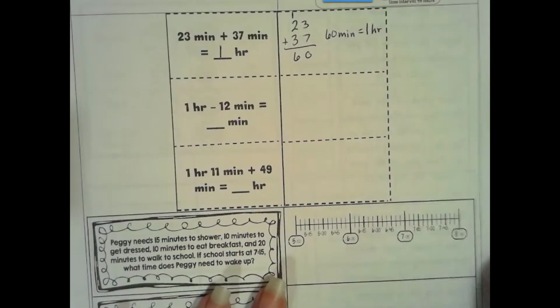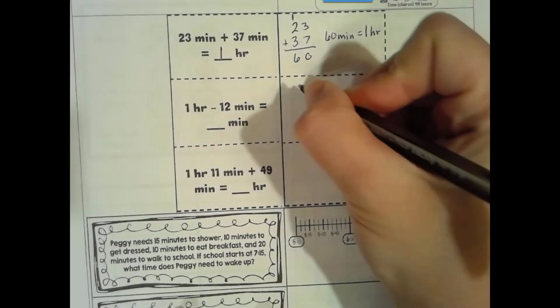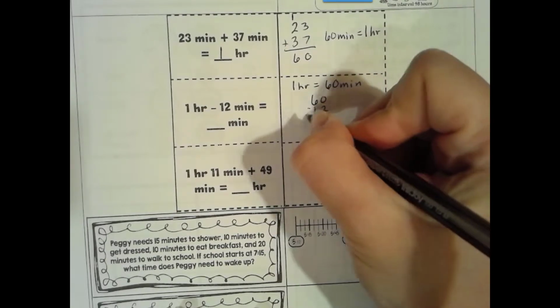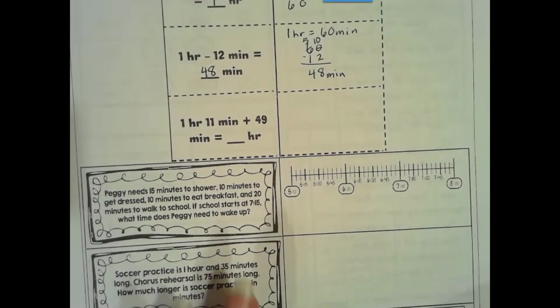Okay, now we're looking here. 1 hour take away 12 minutes. Well, 1 hour is 60 minutes. So 60 minutes take away 12 minutes. Regroup. 10 take away 2 is 8. 5 take away 1 is 4. So the elapsed time here would be 48 minutes, or the difference there.